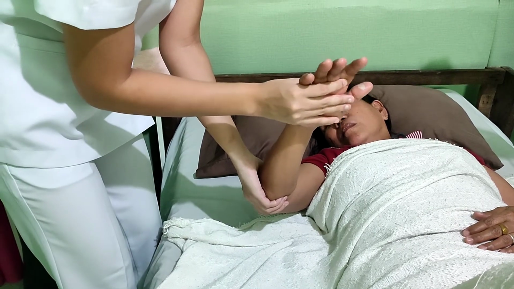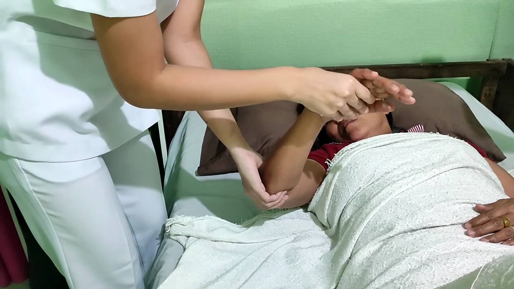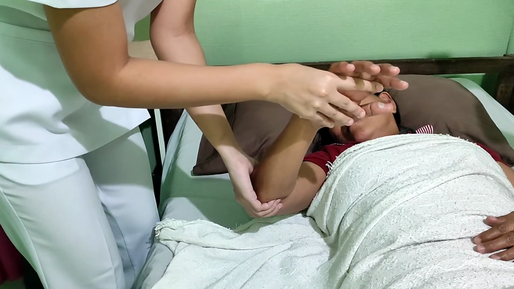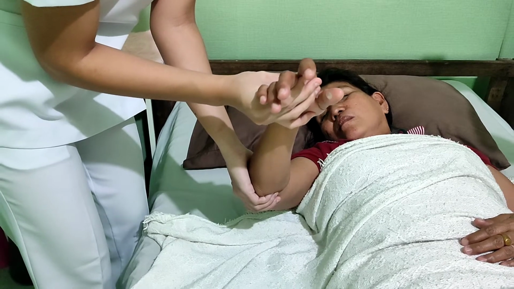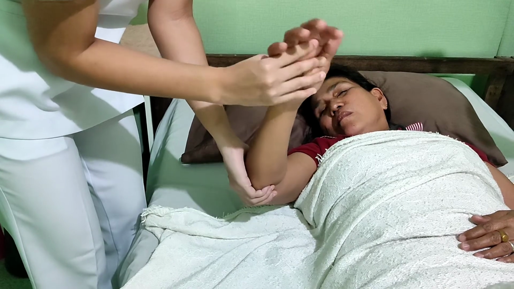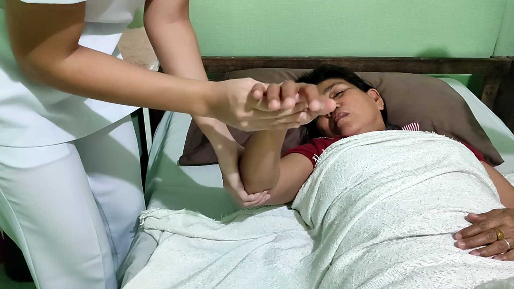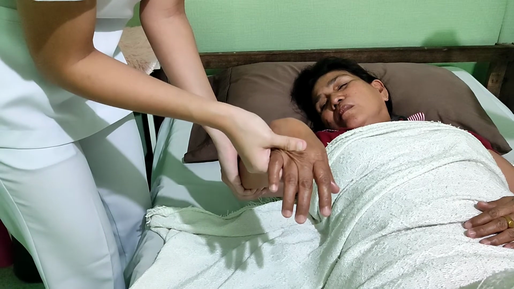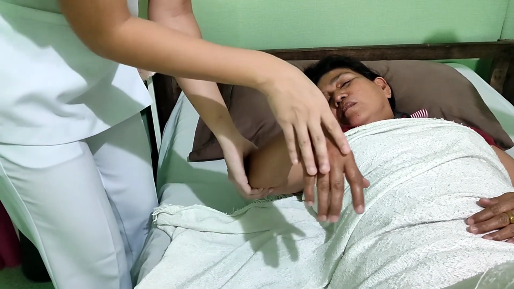Next is radial deviation. Bend the wrist toward the thumb. Next is ulnar deviation. Bend the wrist toward the little finger. Next is the circumduction. Move the wrist in a circular motion. Okay, so next is pronation. Turn the hand so that the palm is downward. And then supination. Turn the hand so that the palm is upward.